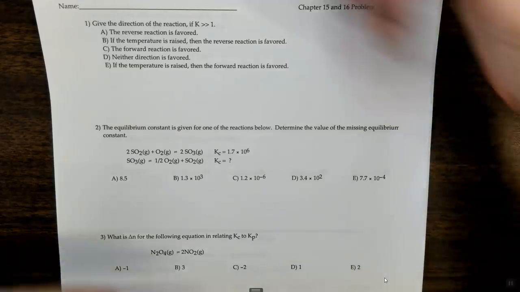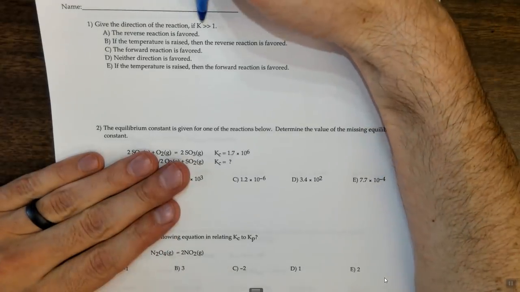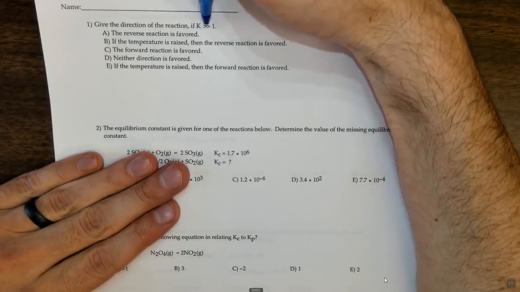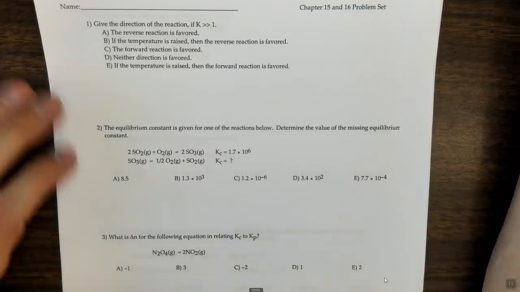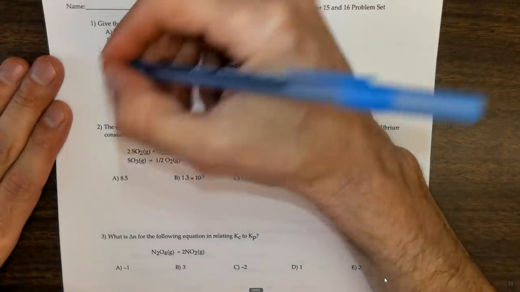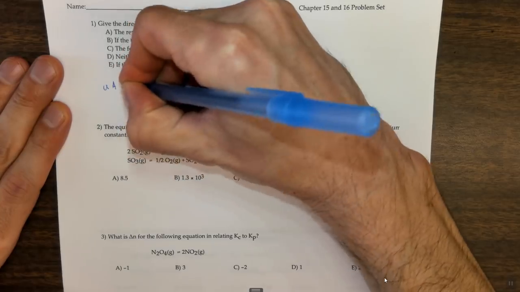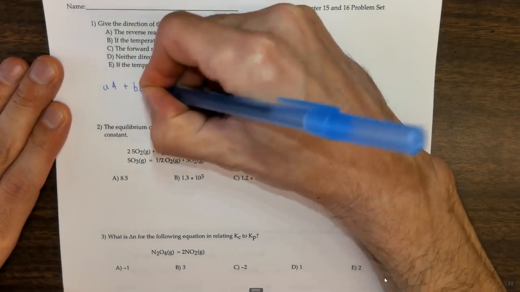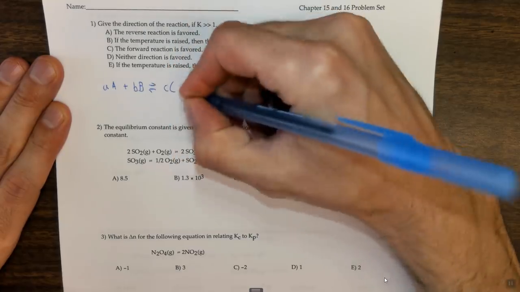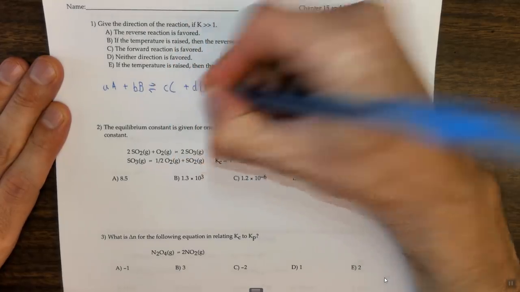It says give the direction of a reaction if K is a lot greater than 1. So the double greater-than sign just means a lot greater than. Let's think about a fictitious reaction. We have aA plus bB in equilibrium with cC and dD.